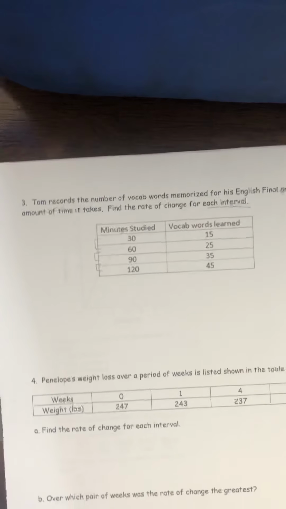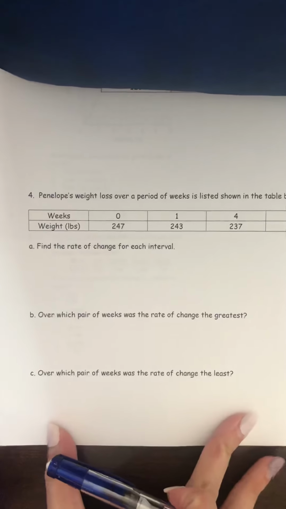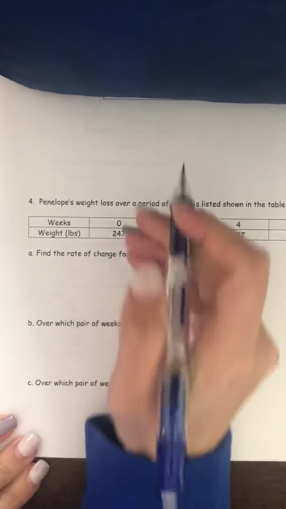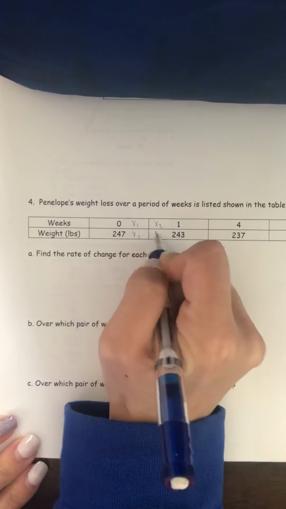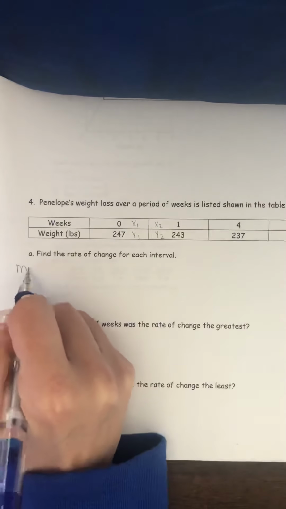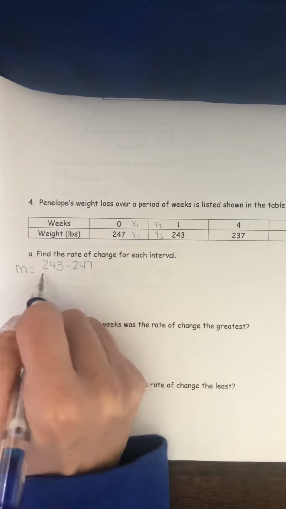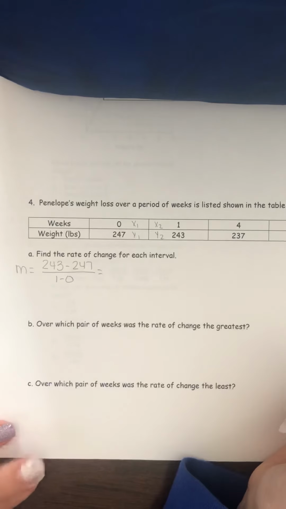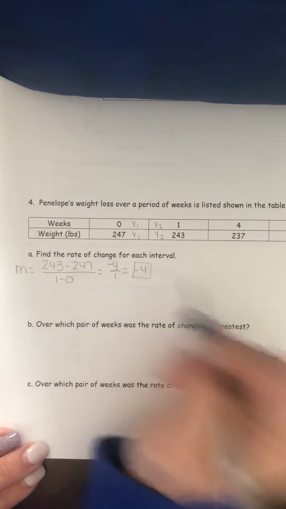4 we will do. It's again each interval, but it has questions after it, and we can't answer the questions until we find them. So it says find the rate of change for each interval. So I'm going to label this one x1, y1, this one x2, y2. So m equals 243 minus 247 over 1 minus 0. You get negative 4 over 1, which is equal to negative 4.